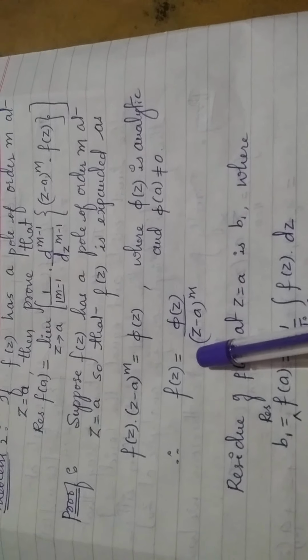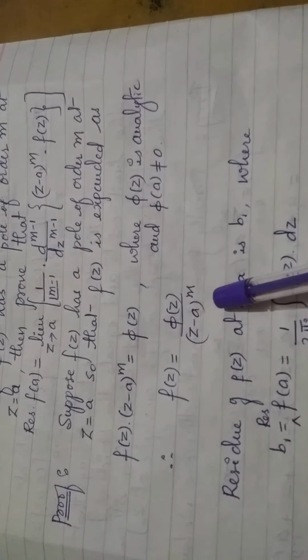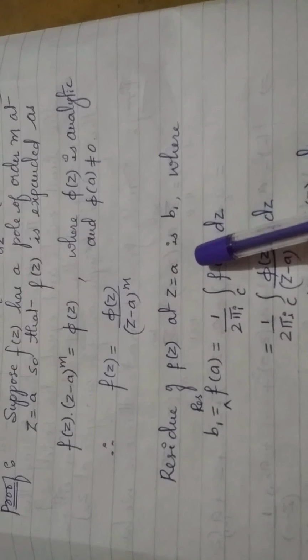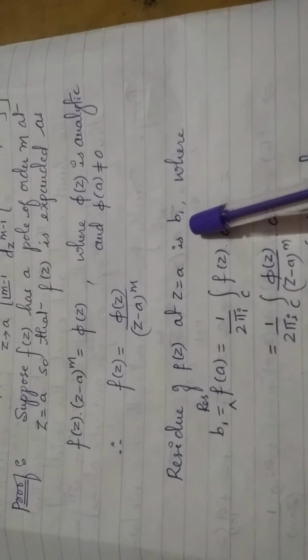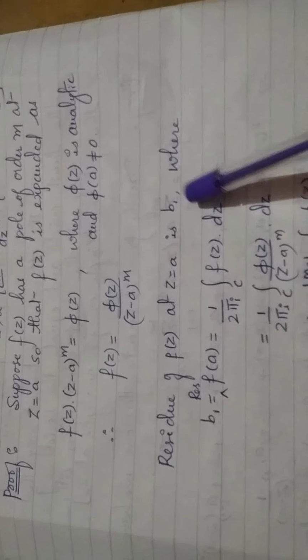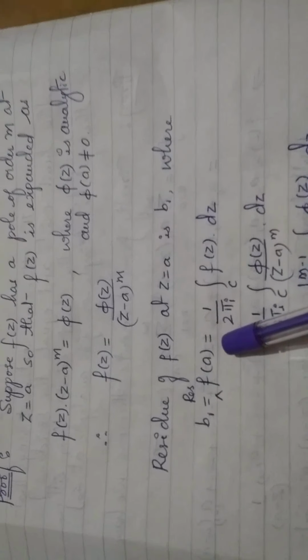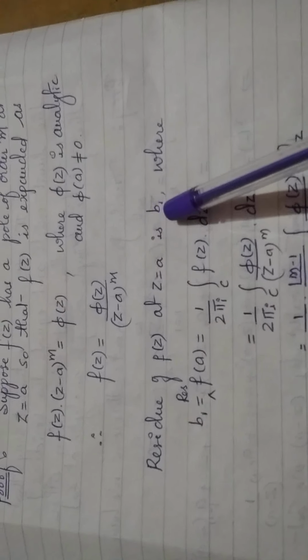Therefore f of z can be written as phi of z divided by (z minus a) whole raised to m, right? So the residue of f of z at z equals a is b1, where b1 is the residue of f at a. Here we have denoted the residue of f at a as b1.